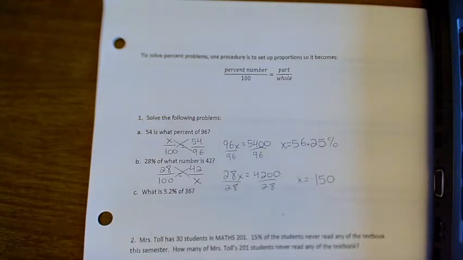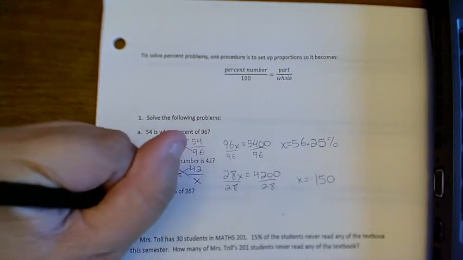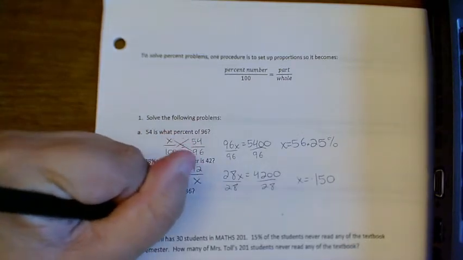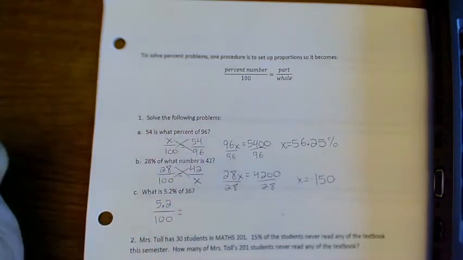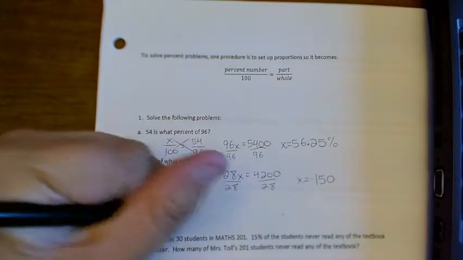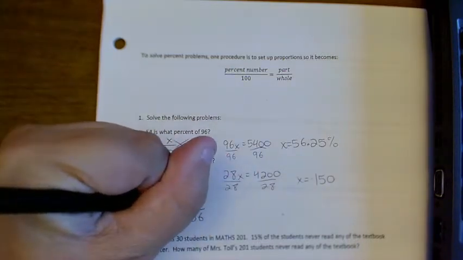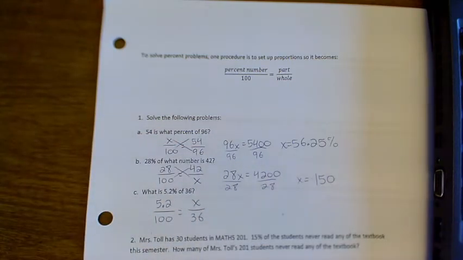Okay. And then the last one. What is 5.2% of 36? So 5.2% of 36, is that the part or the whole? That would be the whole. So we're looking for the part.